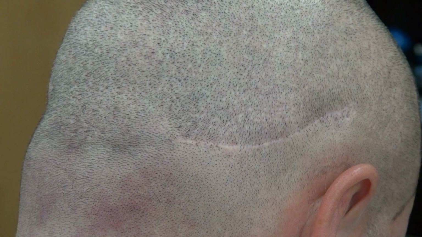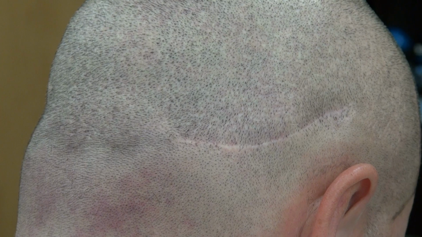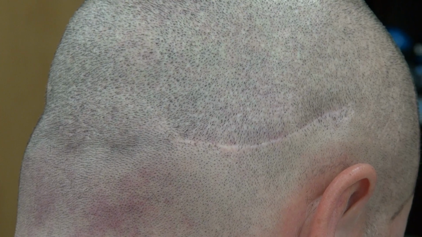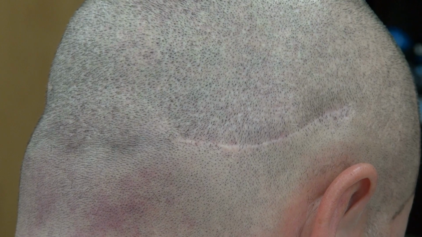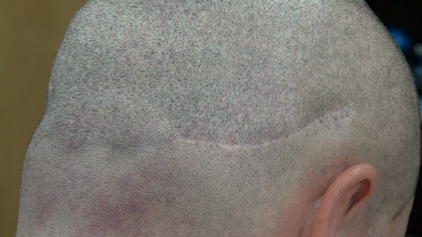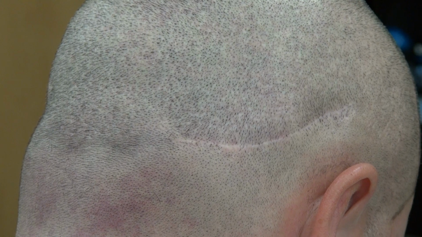But here's the downside of FUT. You're going to have the linear scar for the rest of your life. But again, the scar is small and it's hidden underneath your hair. No one can see it unless you shave the head. The other downside of the FUT is not just a linear scar, but it's more invasive, with more side effects than the FUE. And you have numbness along the linear scar. You cannot shave your head completely without detectability.